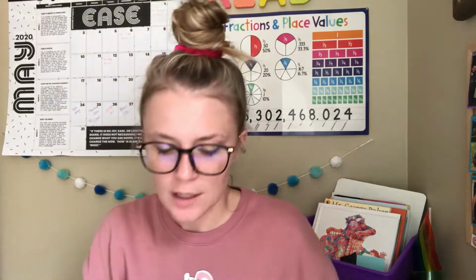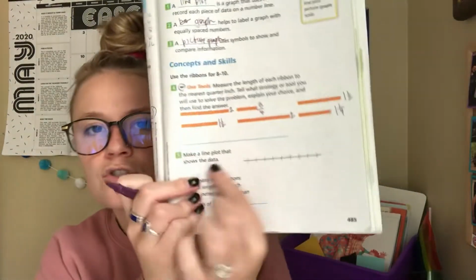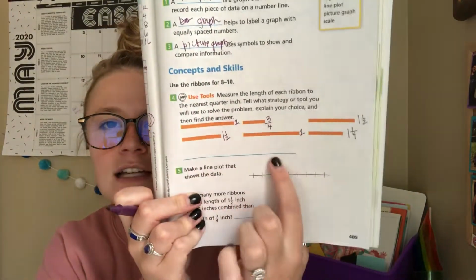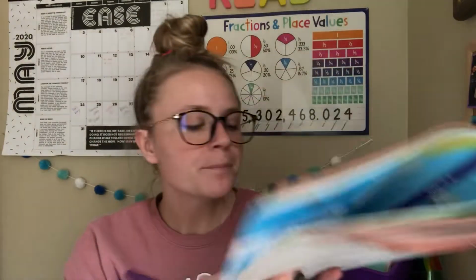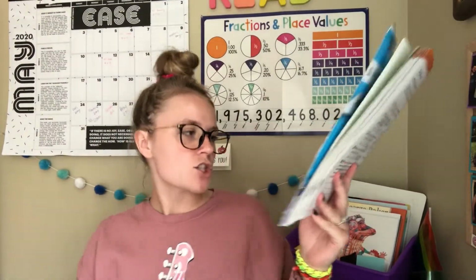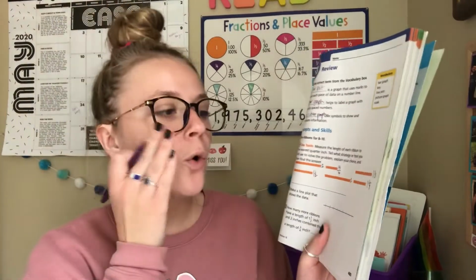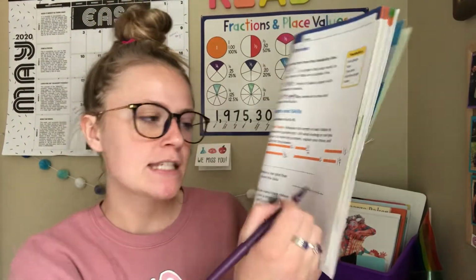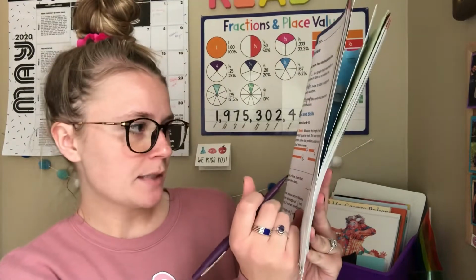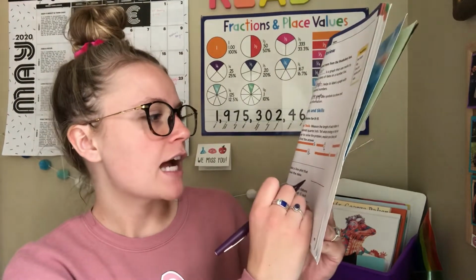Okay. Oh, I guess I could have written the lengths on that blue line. Oh well. Okay, so it says make a line plot to show the data. So we measured to the nearest quarter inch, and so I'm gonna divide this into quarters. I just wanna make sure I have enough lines.